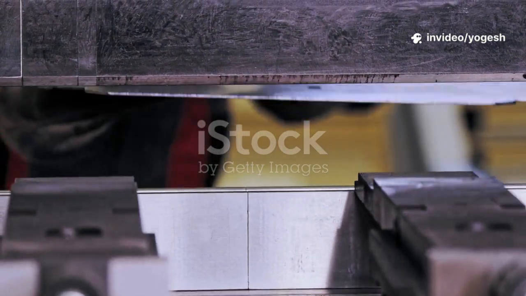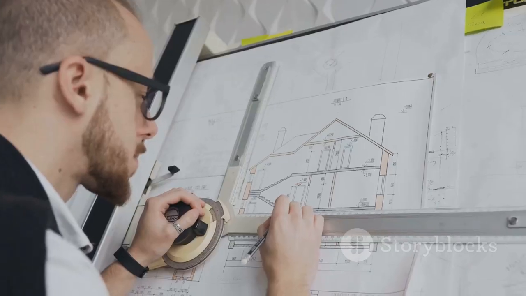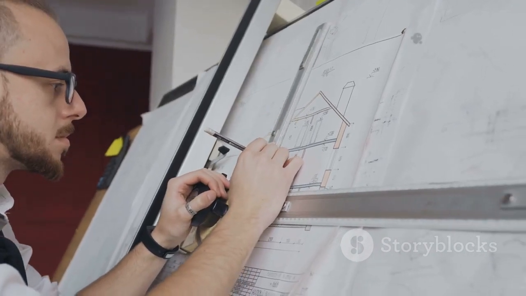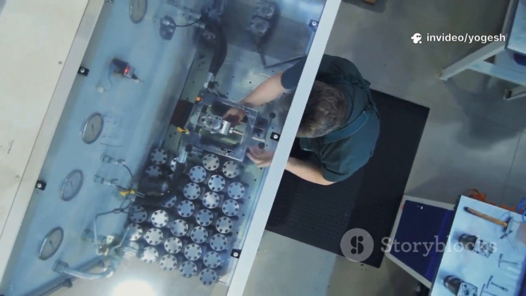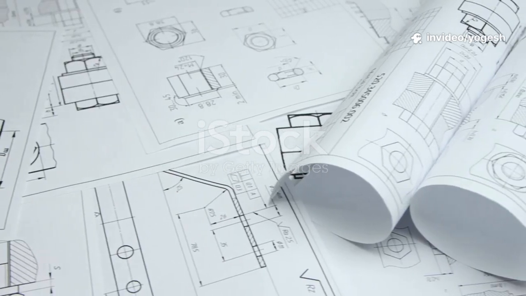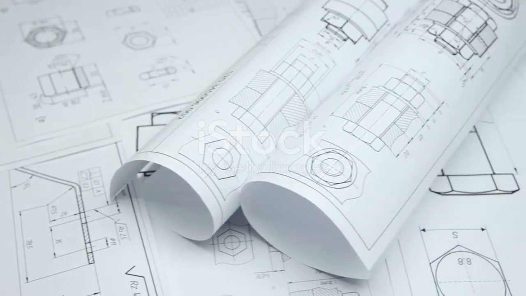Bending metal stretches the outside and compresses the inside. Enter the K-factor. The K-factor helps calculate how much material is needed for accurate bends. Get it wrong and your part won't fit. Always specify material thickness clearly, in decimals and gauge if needed, to avoid confusion.